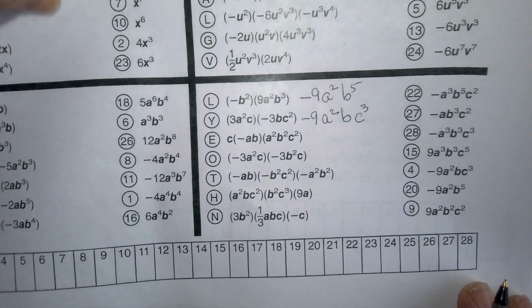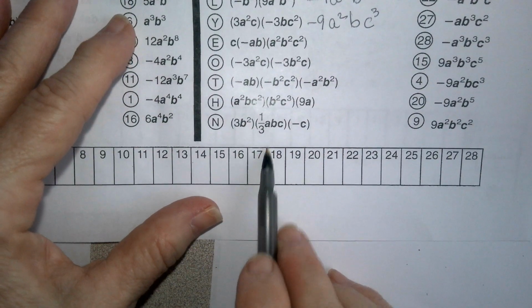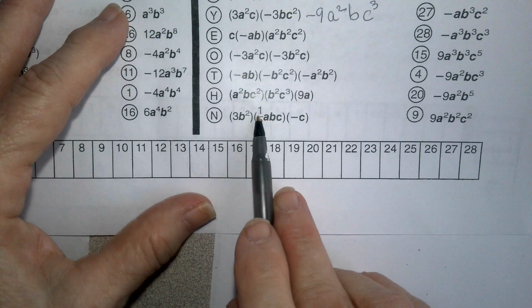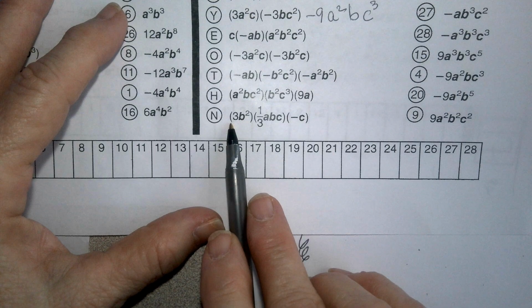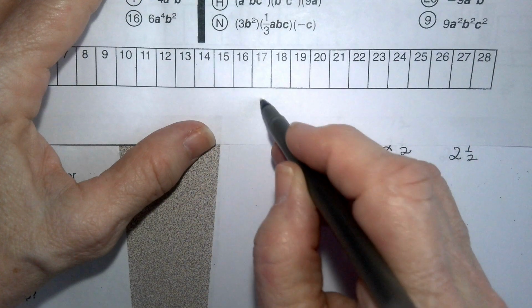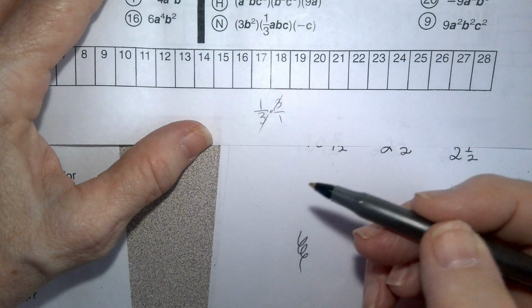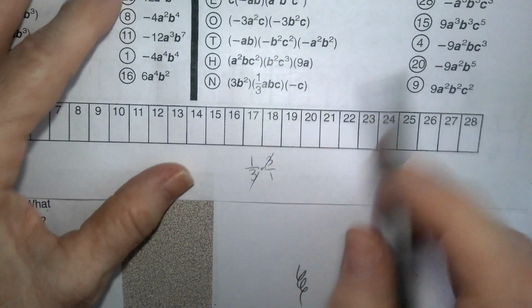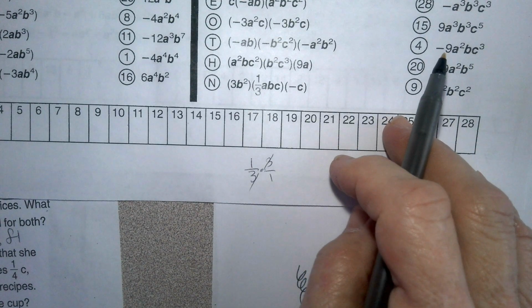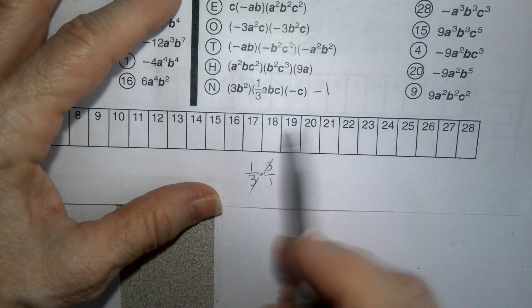Then go down to the very bottom. Let's start with the numbers. What's 1/3 of 3? 1. If I had to, I would go 1/3 of 3, which just cancels out. It is a 1. And is it going to be a positive 1 or a negative 1? Negative. And then we're done with the numbers.